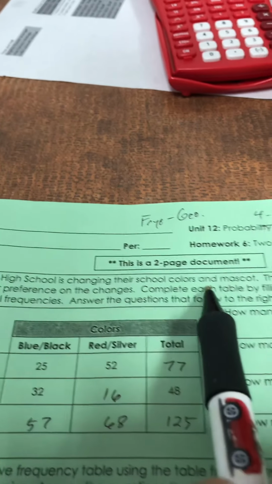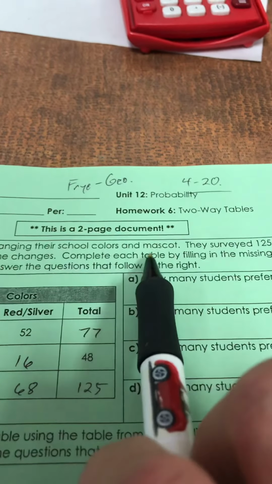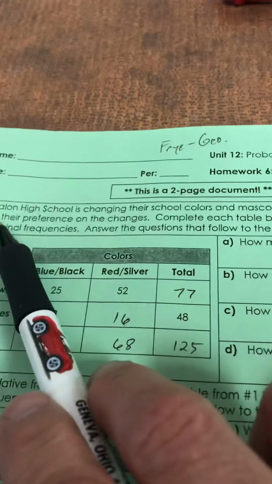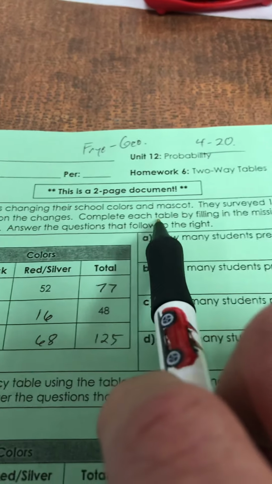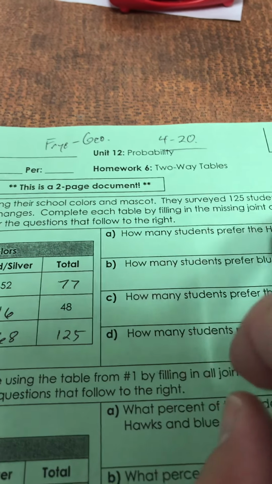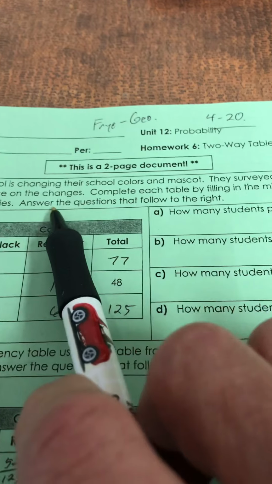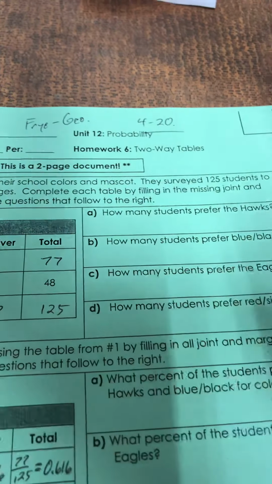Taking a look at number 1, Avalon High School is changing their school colors and mascot. They surveyed 125 students to ask their preference on the changes. Complete each table by filling in the missing joint and marginal frequencies. Answer the questions that follow to the right.